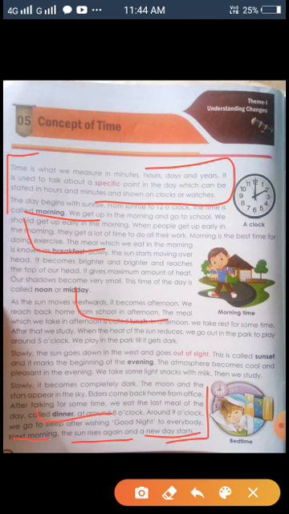Then in this paragraph we can find out there are lots of things that we are doing according to the time. In the morning you are going to school, then in the afternoon you are coming back from school to your house, then after that in the evening you are going for play, and at night you have your dinner and you go to bed.